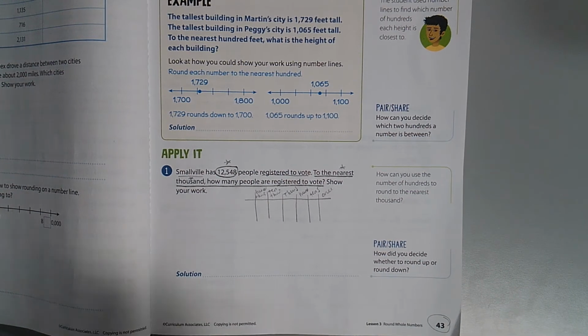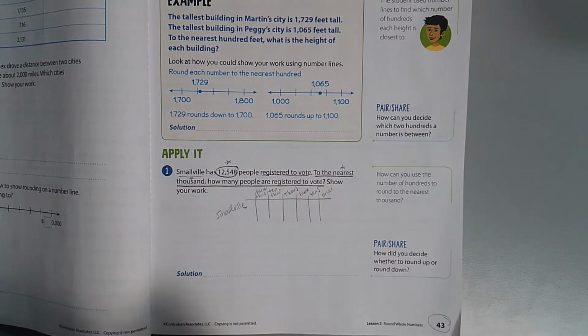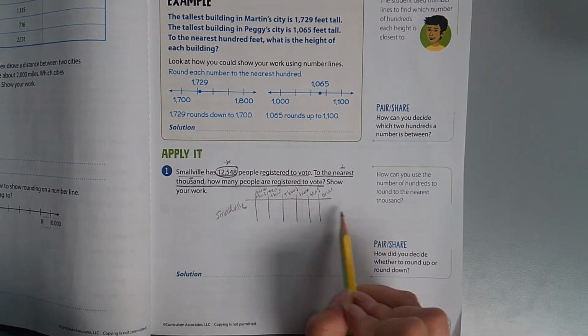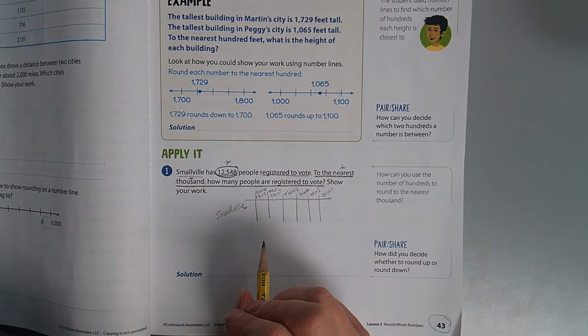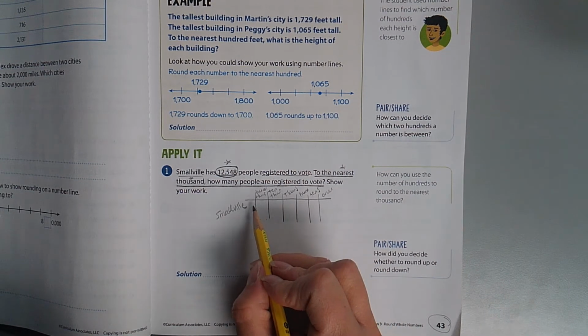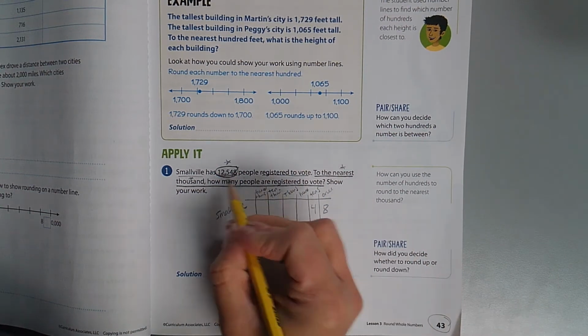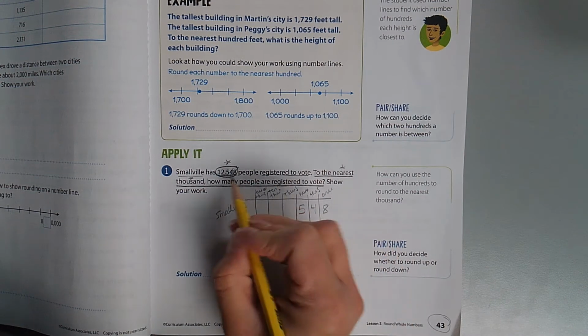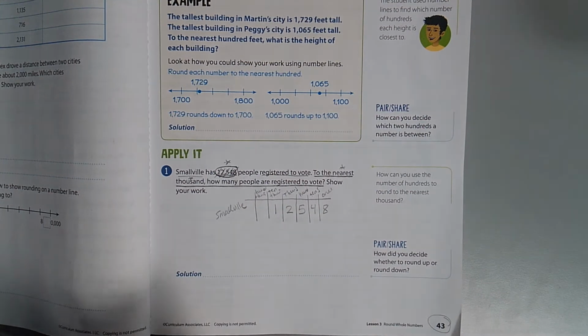The more you write it, the more familiar you will become with it. It'll be easier every single time. We're going to label it Smallville. And we're going to write our number on our place value chart. Which place value should we start with? We should start with the ones place value, so that way we don't accidentally start in the wrong place value. So we're going to write 8, cross it out. 4, cross it out. 5, cross it out. 2, cross it out. 1, cross it out.